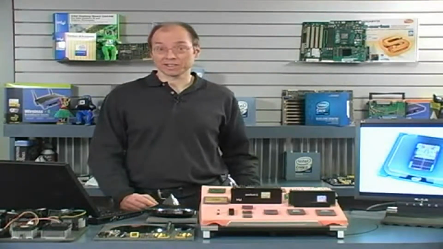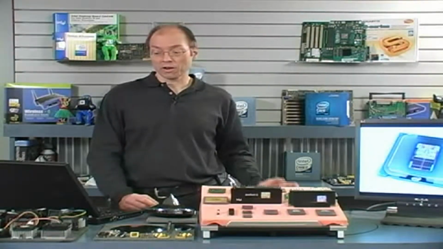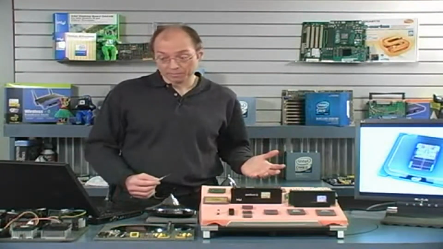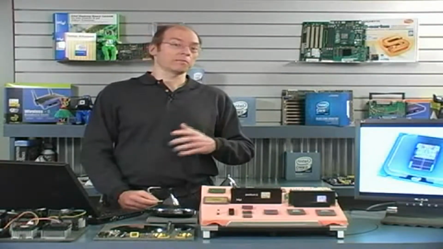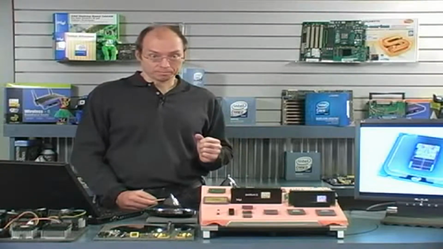I want to talk about processor design and evolution, including covering how processors are actually made, the changes in technology that have occurred over the years, as well as changes in packaging and power consumption.